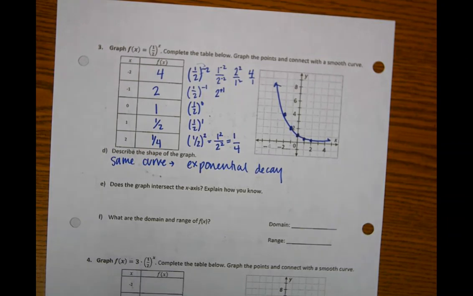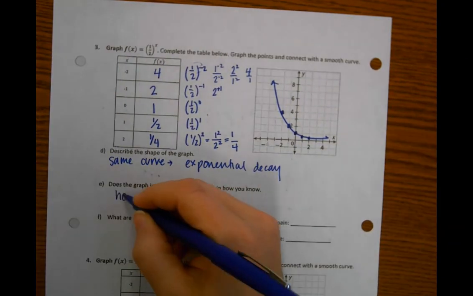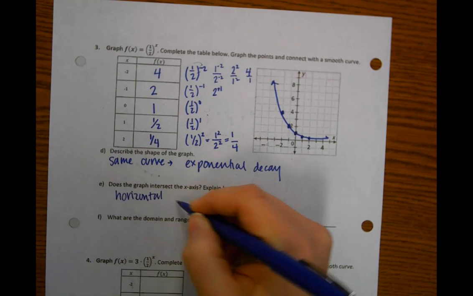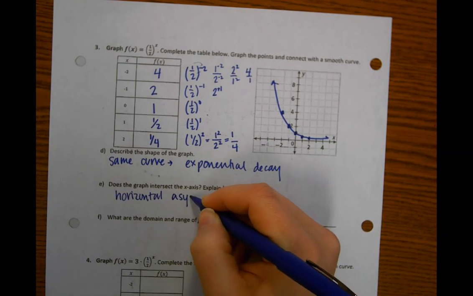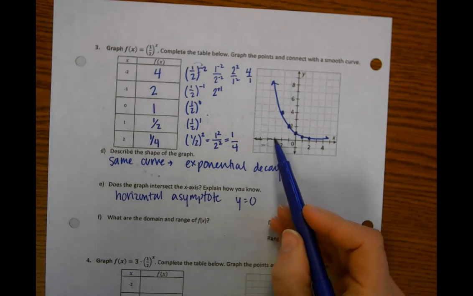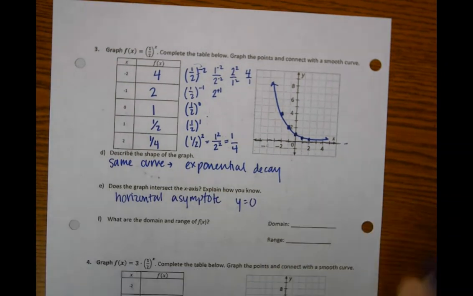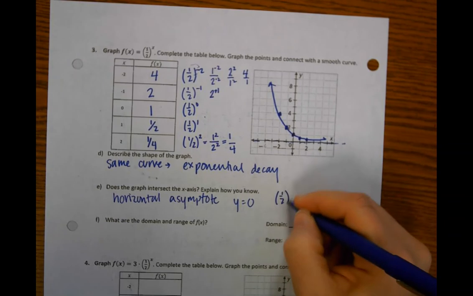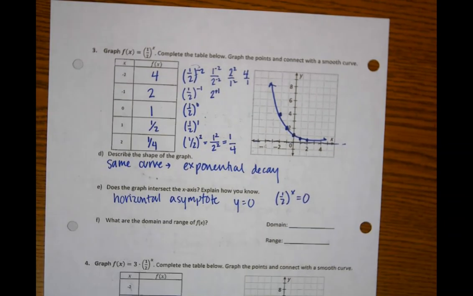My graph still does not cross the y-axis. We still have a horizontal asymptote at y equals 0. There's still an asymptote here that my graph is not going to cross. Even as a fraction, there is no way to make an exponential equal 0. As a straight exponential, when we start looking at transformations, we may see some that cross the y-axis, but that'll be because the asymptote moved as well. So just keep that in mind.